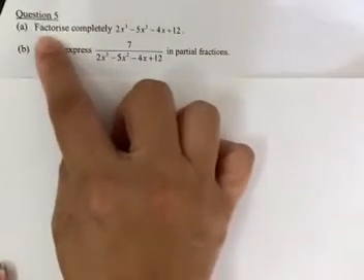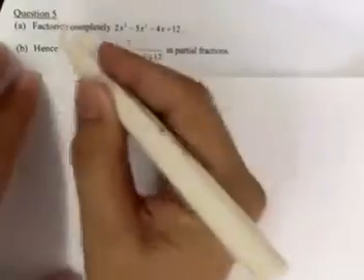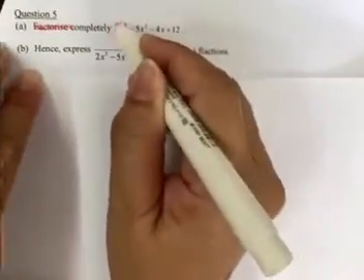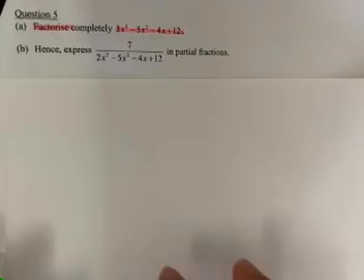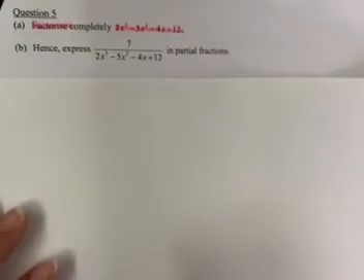For question number 5, it says here that you should factorize the following completely. So you would have recalled earlier on that whenever I need to factorize a cubic expression, I will need to find out what is the first factor and then be able to do long division to then get a quadratic and then factorize the quadratic.